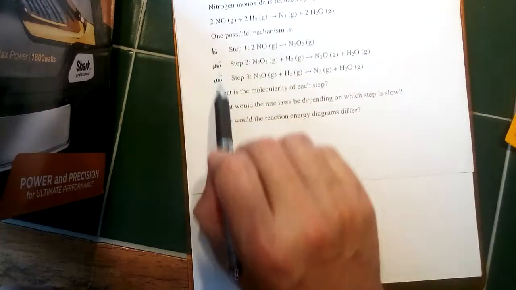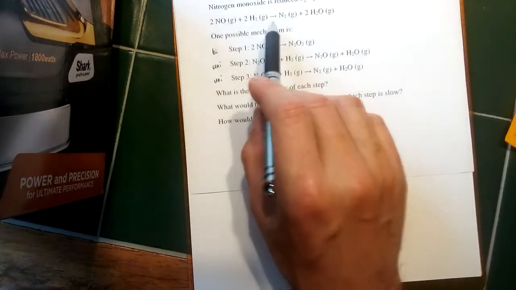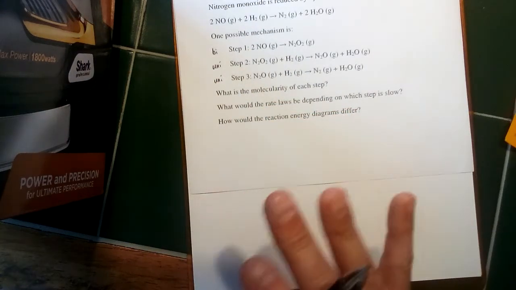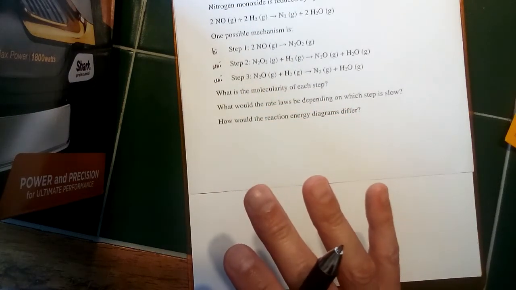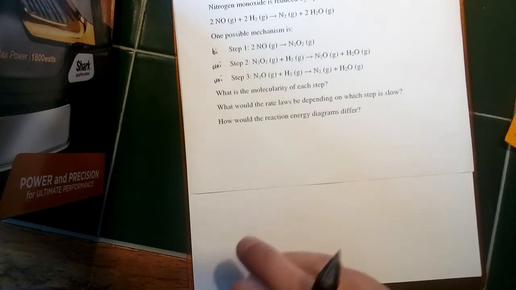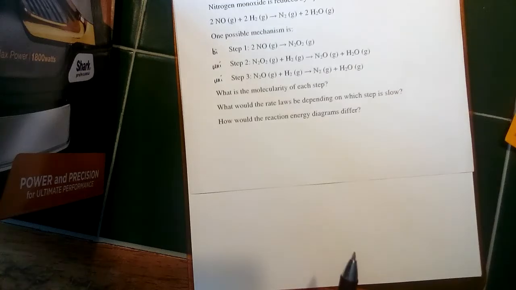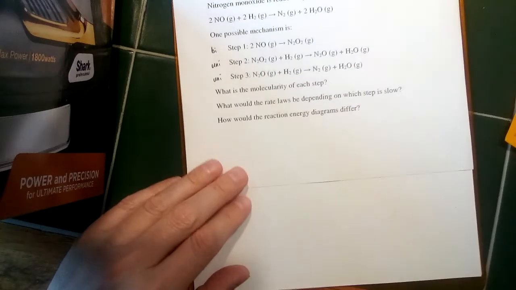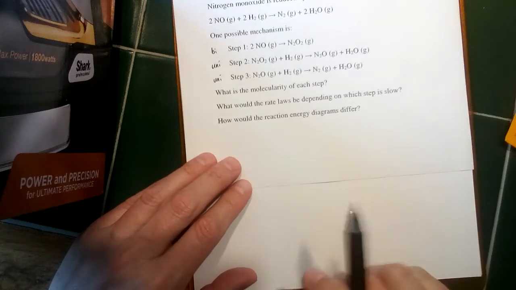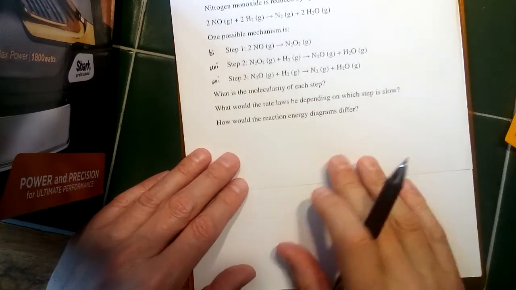So overall, the reaction involves all 4 of the pieces of the reactants. That doesn't mean that it's going to be a 4th order overall reaction. That would depend on where the rate determining step is. What the mechanism is will relate to the rate law. Okay, the second question, what would the rate laws be depending on which step is slow?